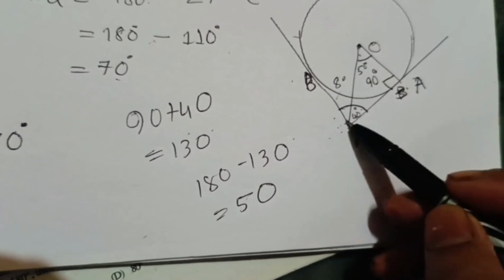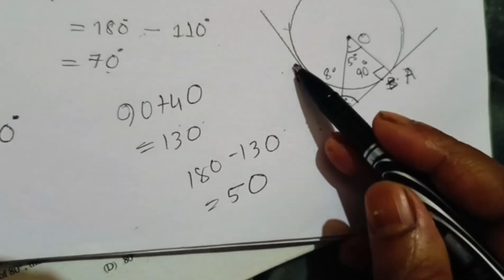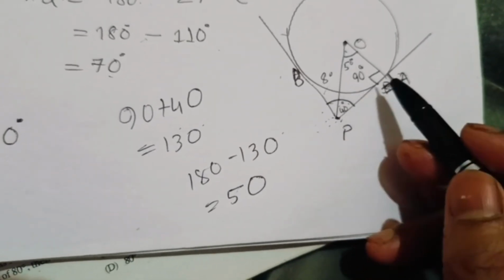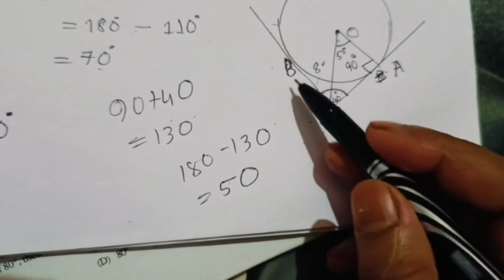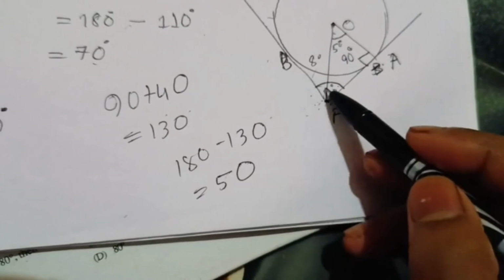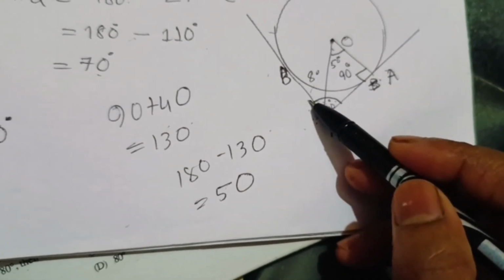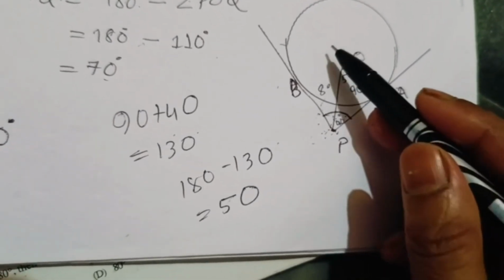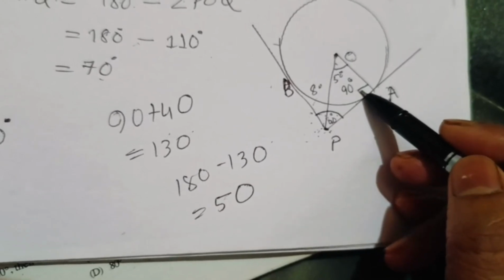We know that PA and PB are always equal. So we can prove that angle APO is always equal to angle BPO. So APB is 80 degrees, so this angle is 40 degrees. This angle is also 40 degrees. And again, we found already in 10.1 that OA is always perpendicular to PA. So it is 90 degrees.